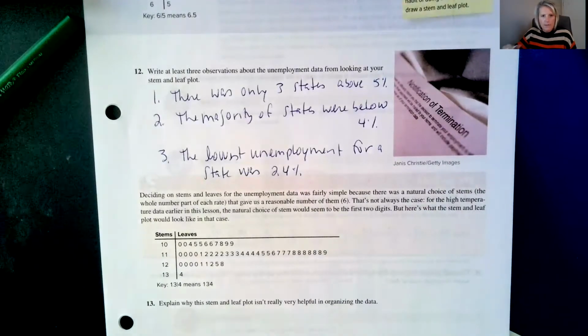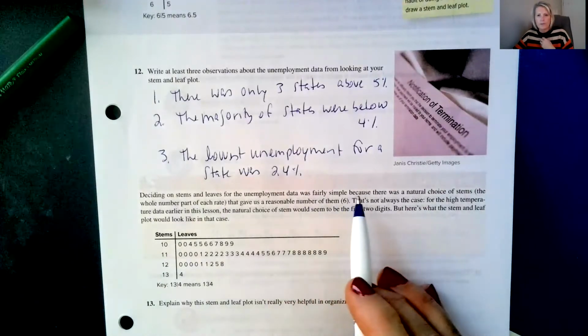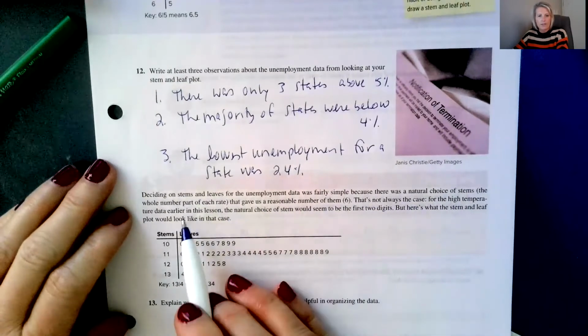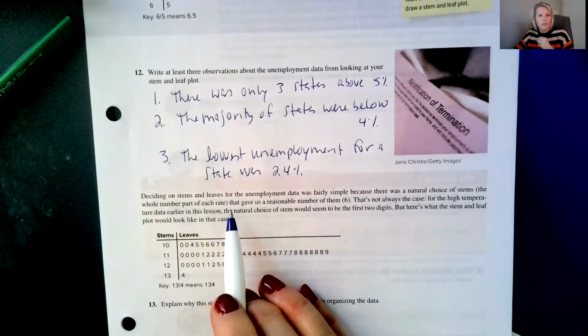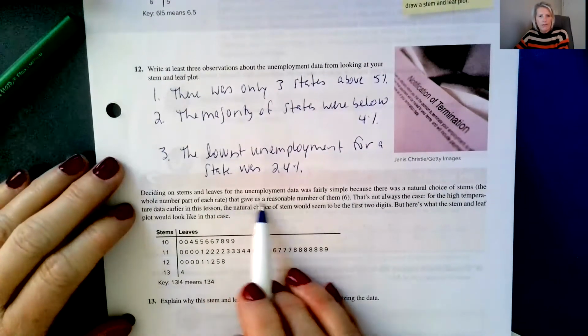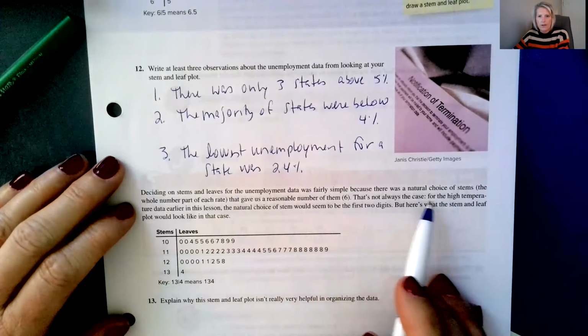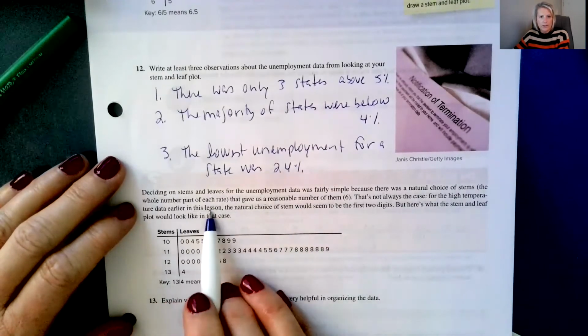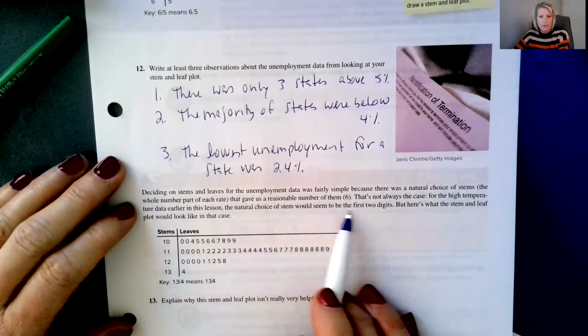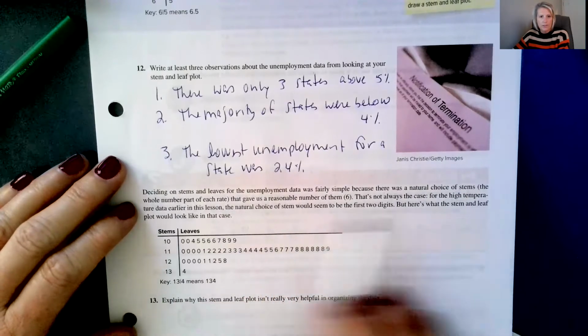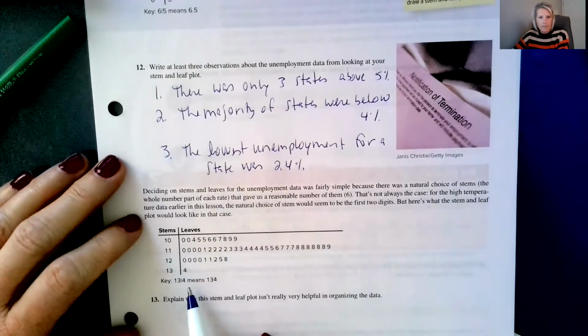So deciding on stems and leaves for the unemployment data was fairly simple because there was a natural choice of stems, the whole number part of each rate. That gave us a reasonable number of them, 6. That's not always the case. For the high temperature data earlier in the lesson, the natural choice of stem would seem to be the first 2 digits, but here's what the stem and leaf plot would look like in that case.